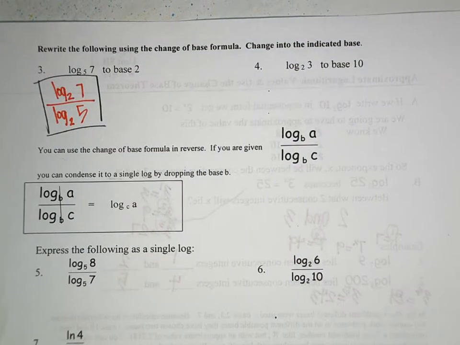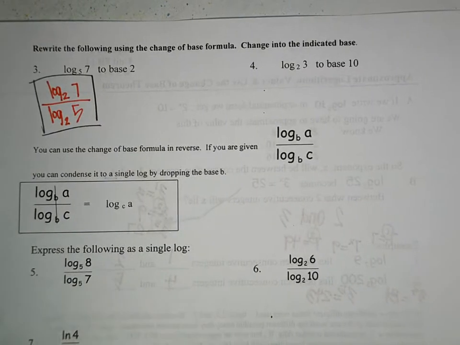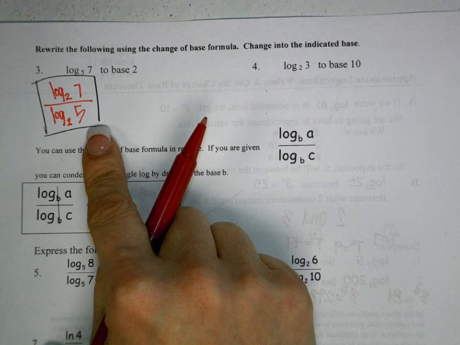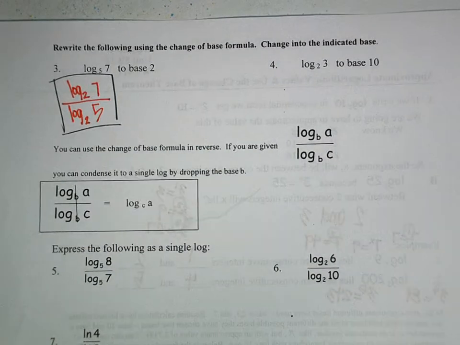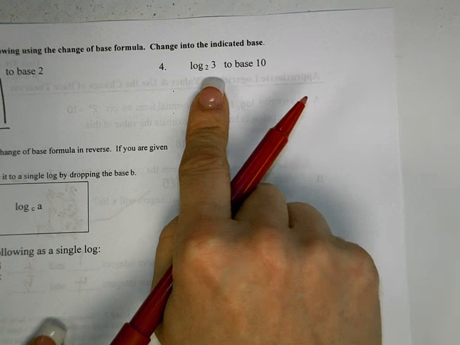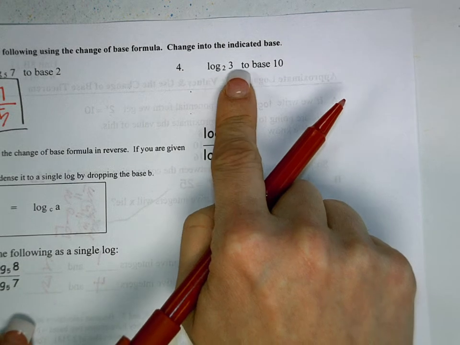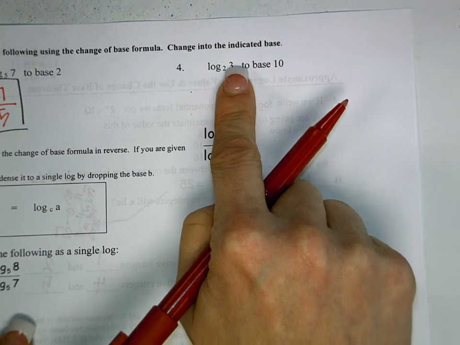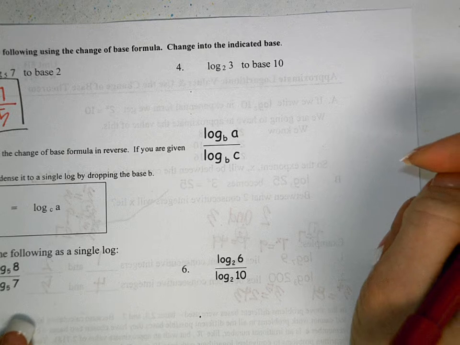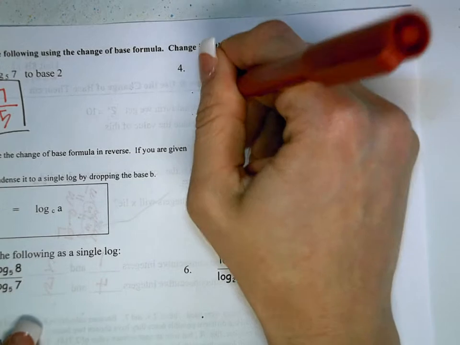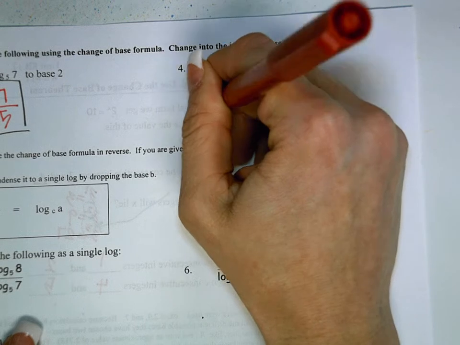Any questions on how I did that? Now, I don't really know why you would ever want to change something to base 2, because we couldn't plug that in on a calculator, but technically you could. This one's a little more real-world applicable, because if I want to figure out log base 2 of 3, do we know what the exponent on 2 is to get 3? No. But if I change it to base 10, that's log, and you can write in the base 10, but you don't have to.